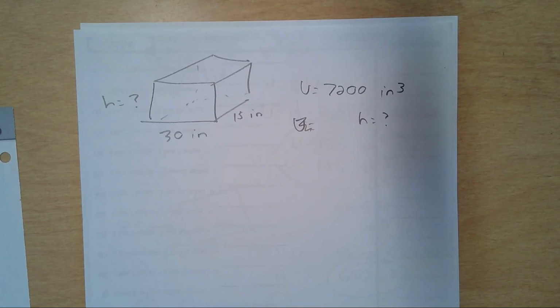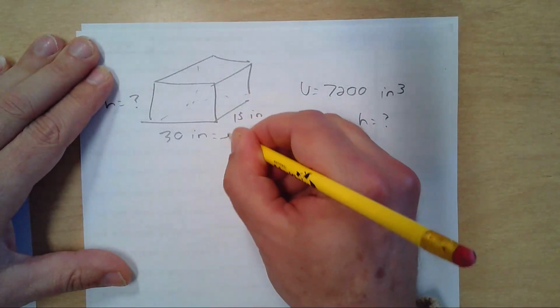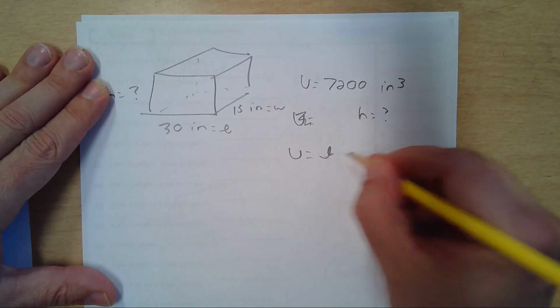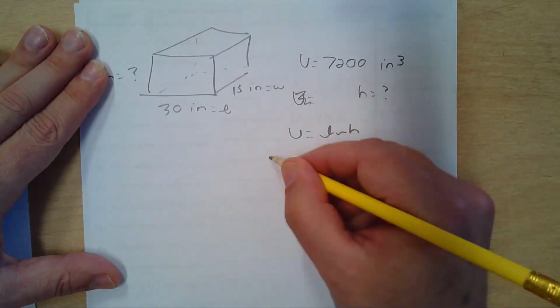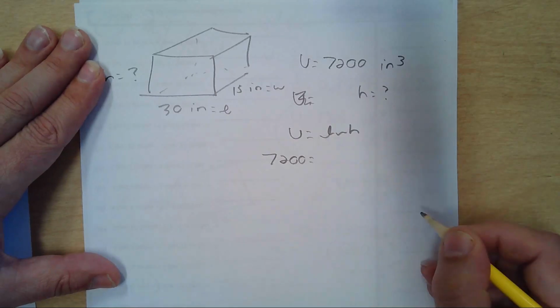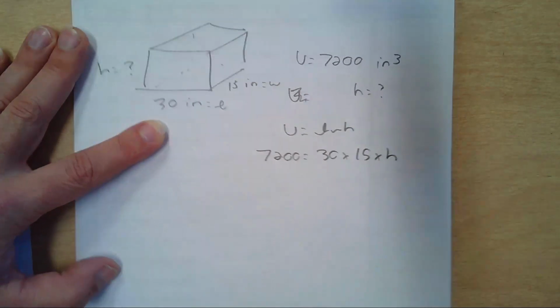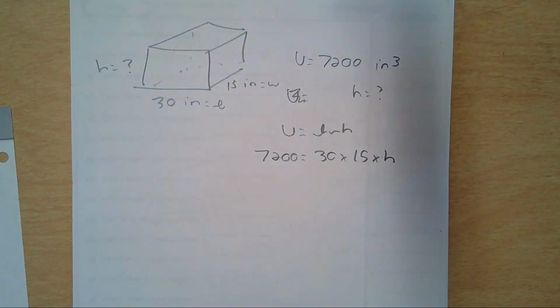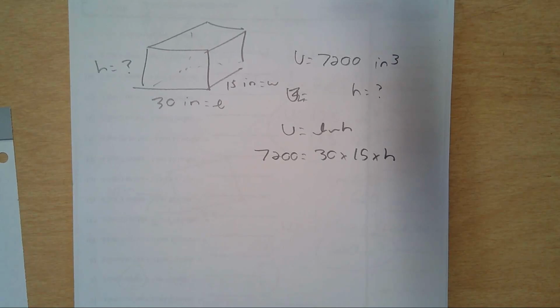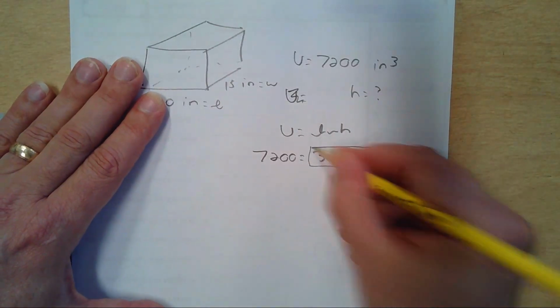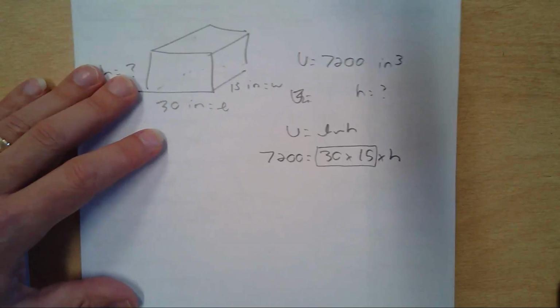Okay, I don't think this is right. I think I did something wrong. What is it? Oh, 16. 16 inches. There's not square. So I know the volume. So volume, length, width, height. Volume I know, it's 7,200. The length is 30. The width is 15. And the height, that I don't know. That's my variable. That's what I'm solving for. So then I would want to combine what I can, my terms over here on the other side.